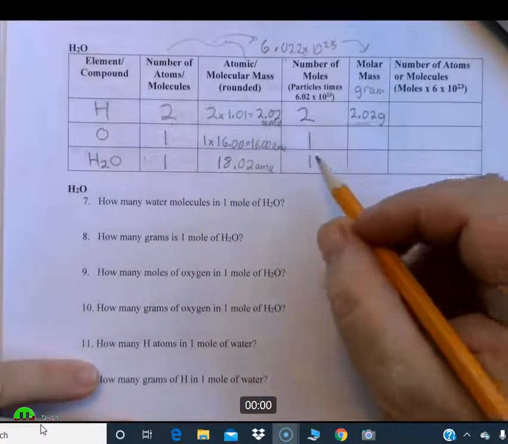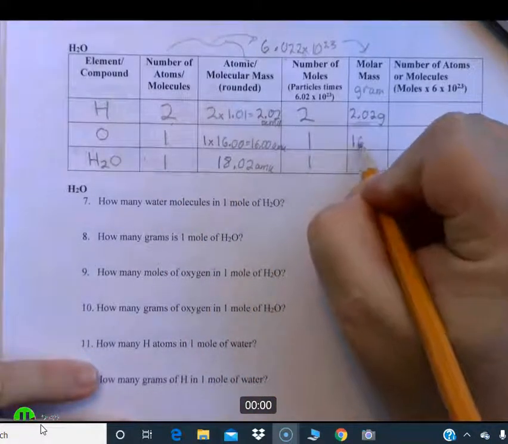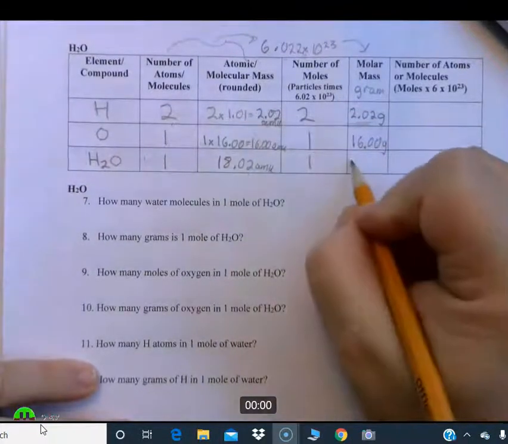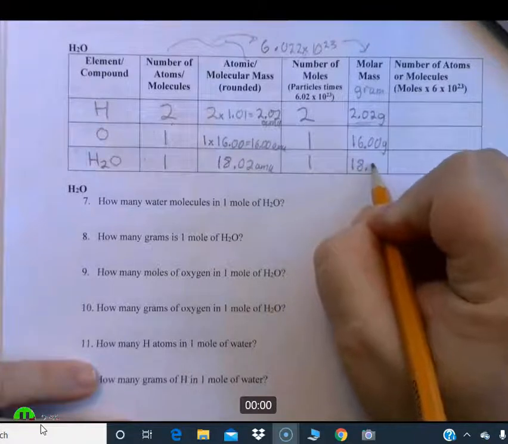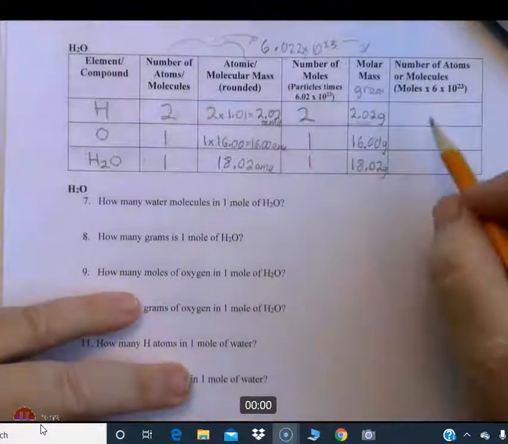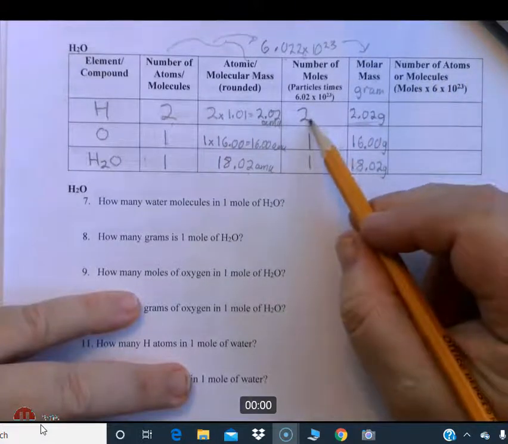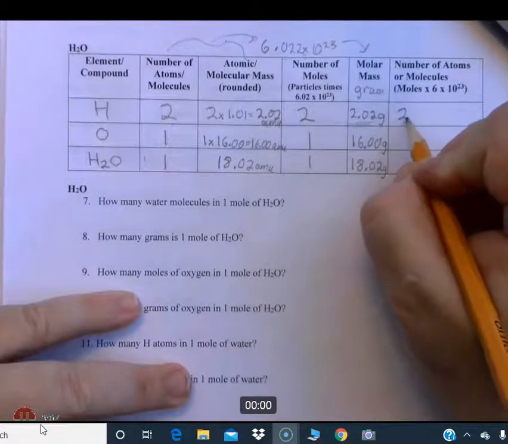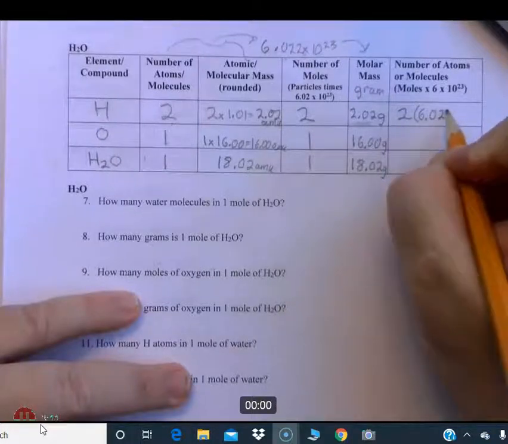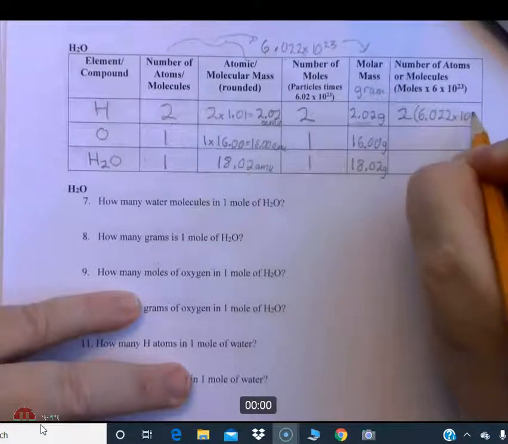Okay, down here we have 16, so it's 16 grams, and finally we have 18.02 grams. Okay, and up here the number of atoms. So if it's 2 moles, you don't have to do the math on this. Just write 2 times 6.022 times 10 to the 23rd.